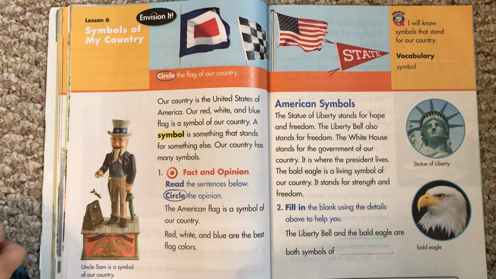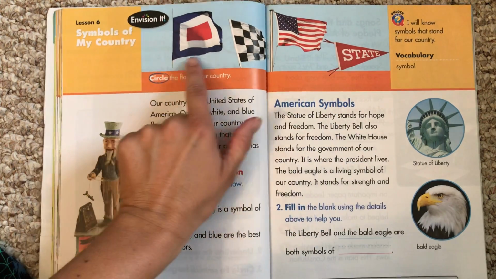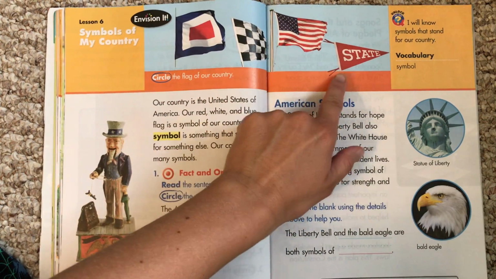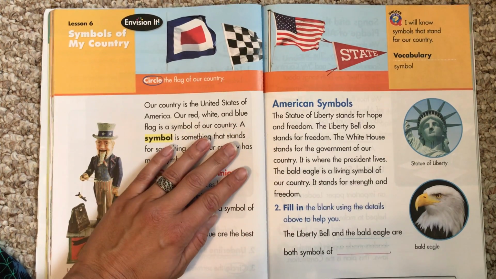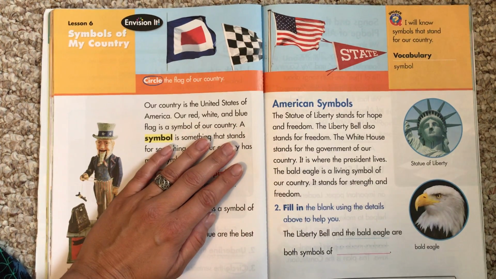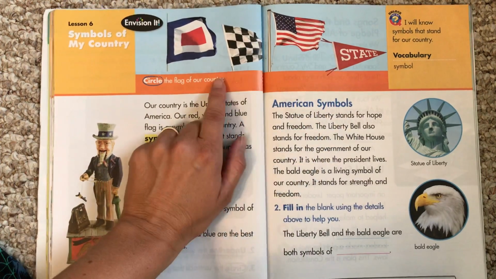Symbols of my country. Let's take a look at the top. Look at all the different flags. Some of those we've seen before. Circle the flag for our country. Now look at these flags. Which one's for our country?